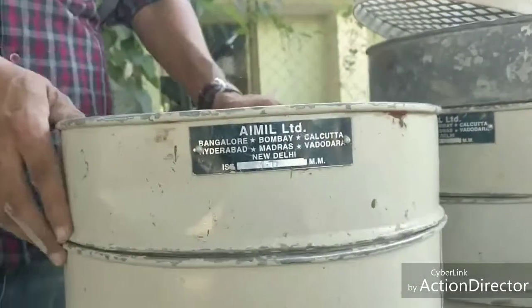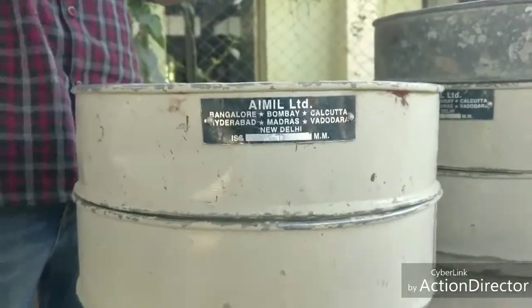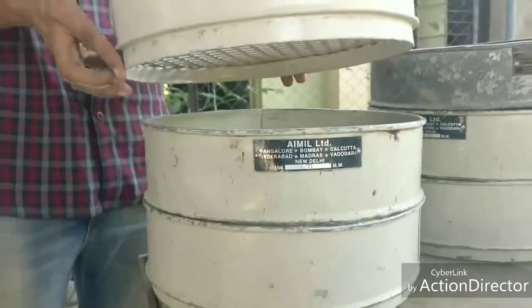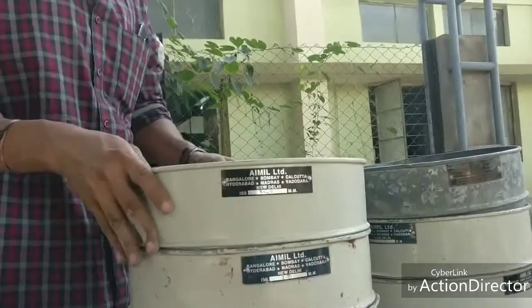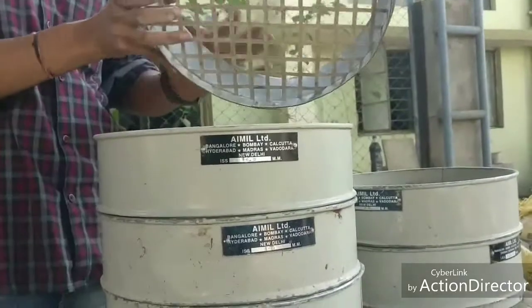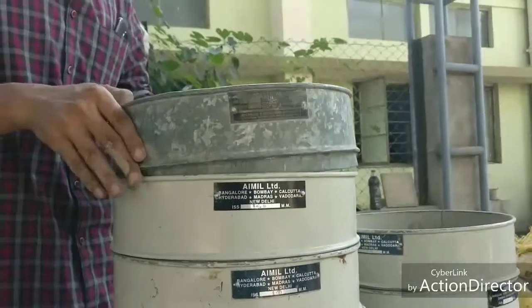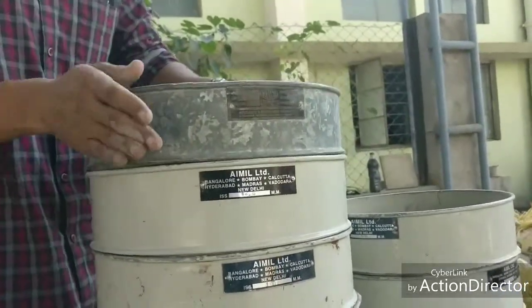Now the sieves are put one over the other in increasing order of their sizes from bottom to top. The smaller sieve size is placed at the bottom and the larger sieve size at the top, as you can see in the video.